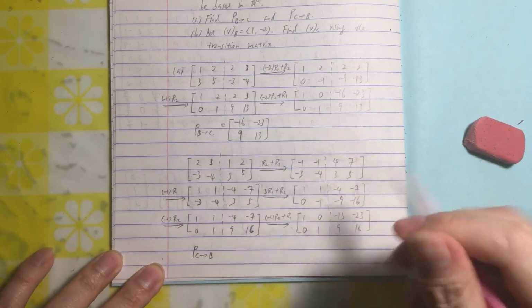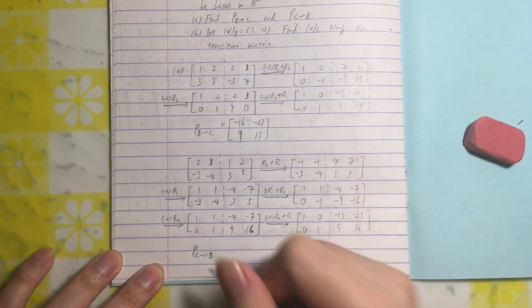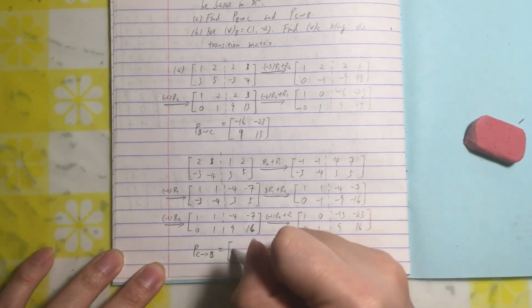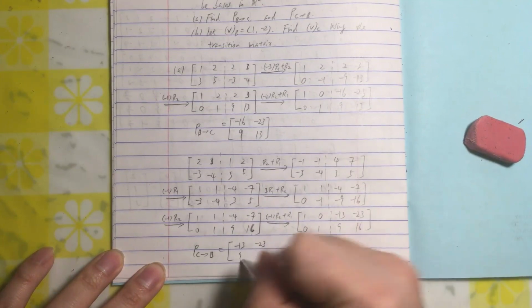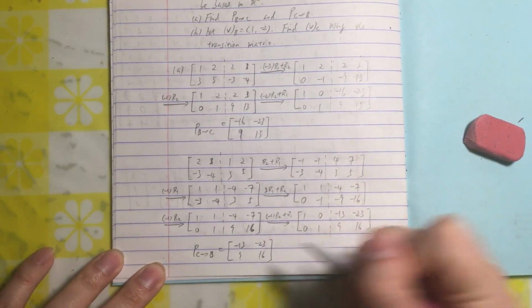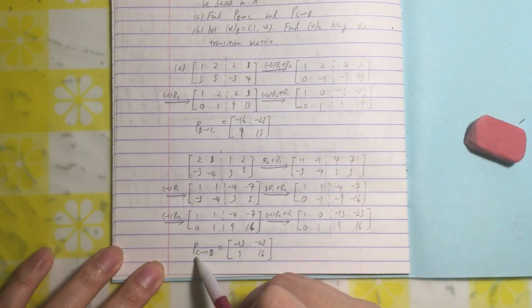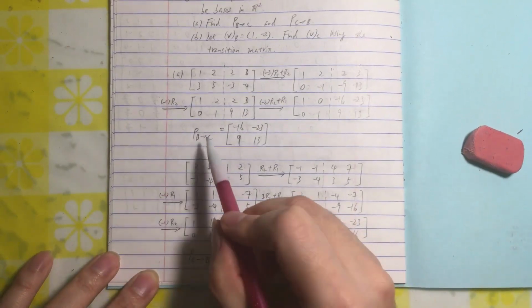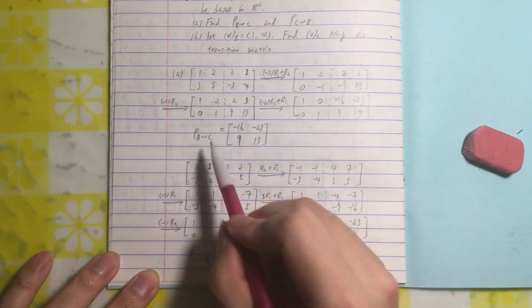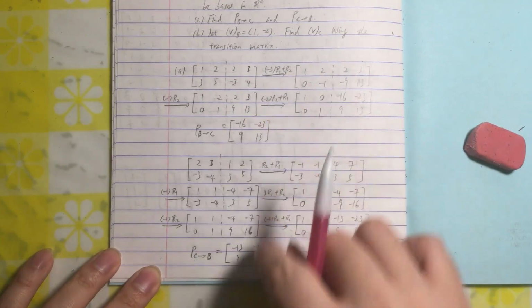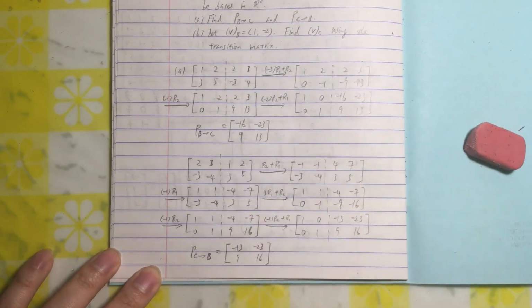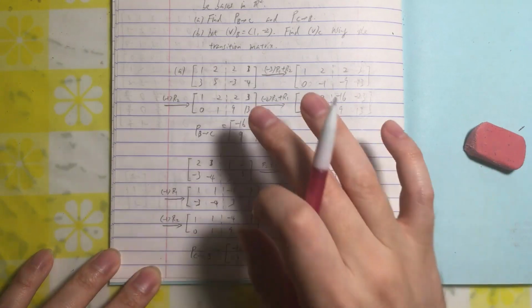The transition matrix is the matrix after the identity matrix. I get -13, -23, 9, and 16. So that's a transition matrix from C to B. That's a transition matrix from B to C. That's a transition matrix from C to B. If we calculate everything correctly, they must be inverse of each other.